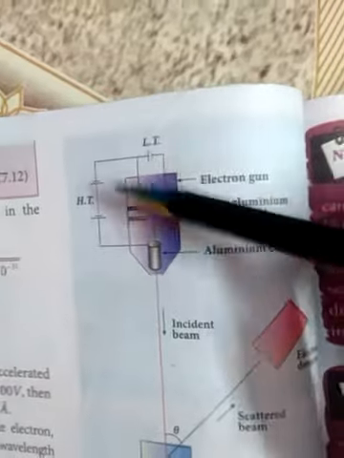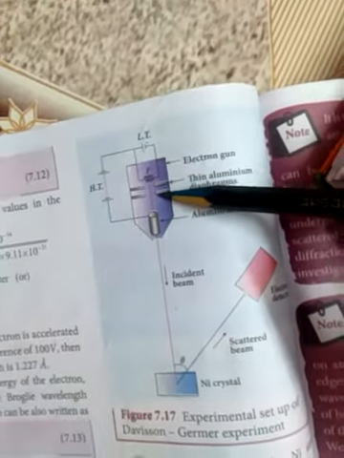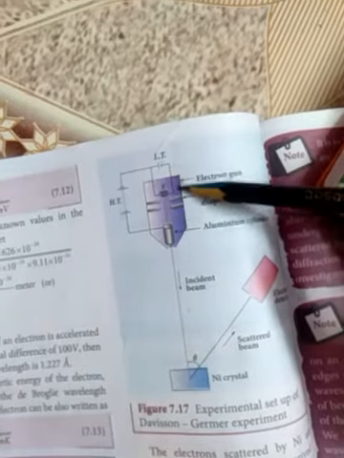First, the filament F is heated by the low tension battery. The low tension battery sends current to the filament and heats it. Then electrons are emitted from the hot filament by thermionic emission.